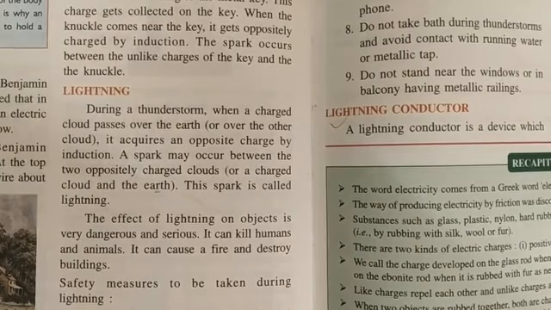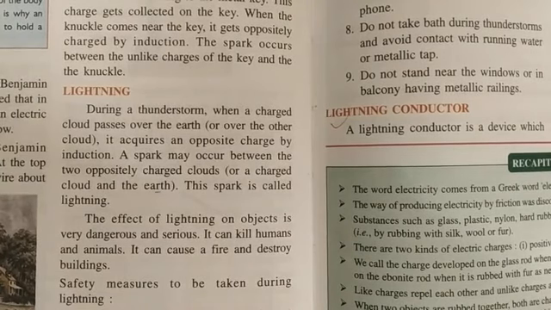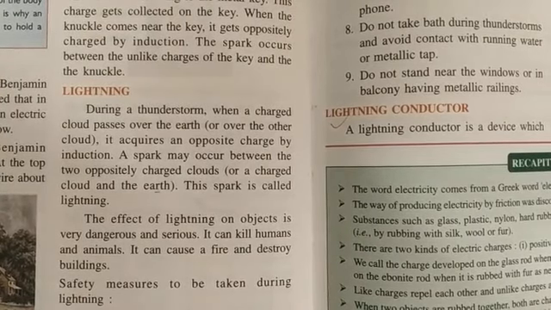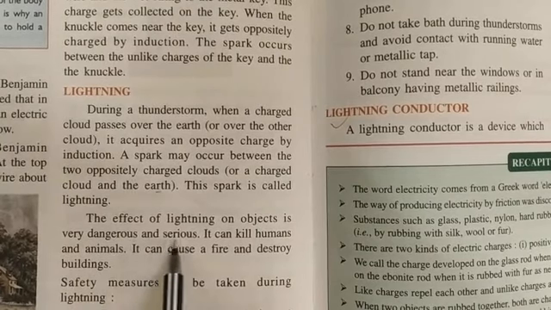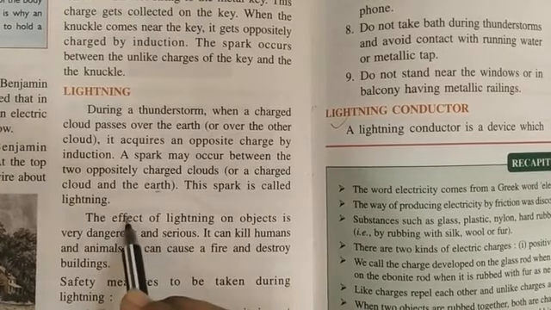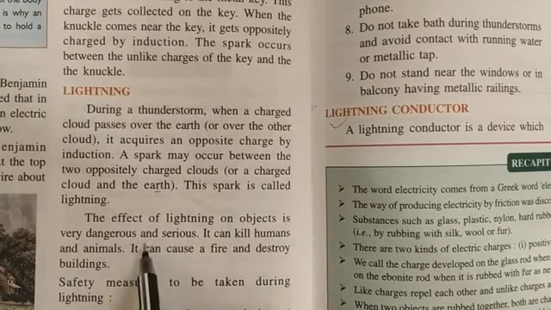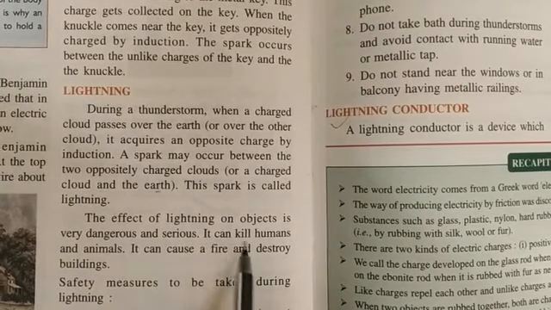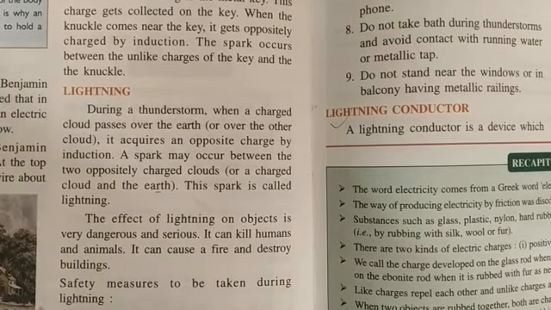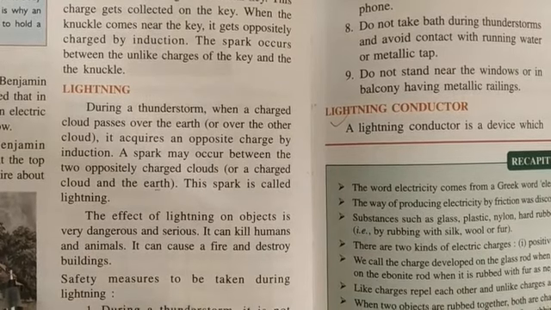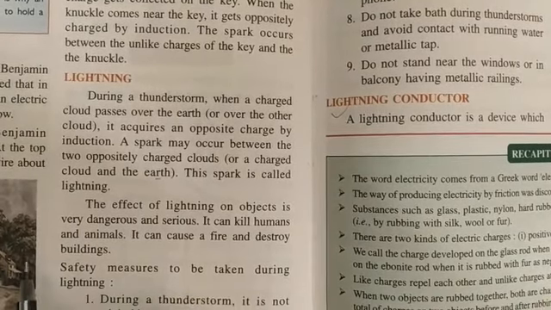What may be the effect of lightning in our daily life? The effect of lightning on an object is very dangerous and serious, because it carries a huge amount of charge, so it is very dangerous for human beings. It can kill humans and animals. When a huge amount of charge, meaning electricity, flows, it may cause injury or a very dangerous impact on the human body.